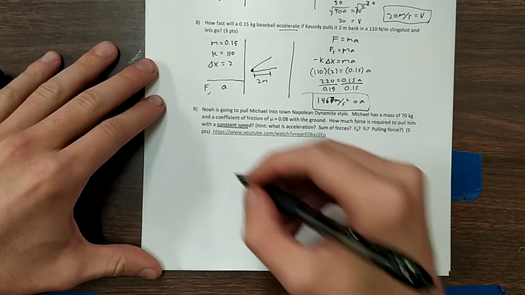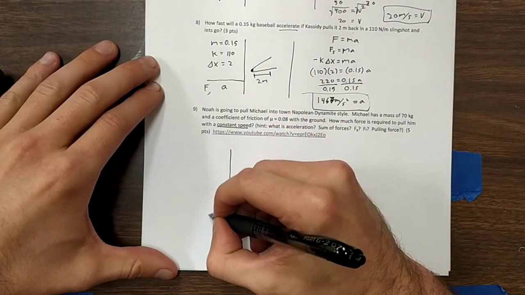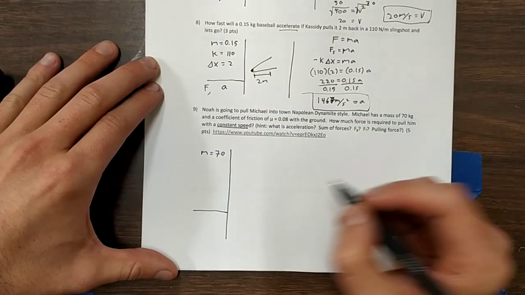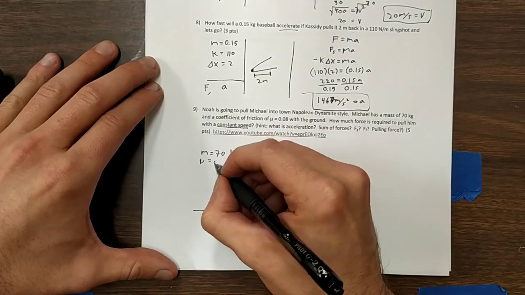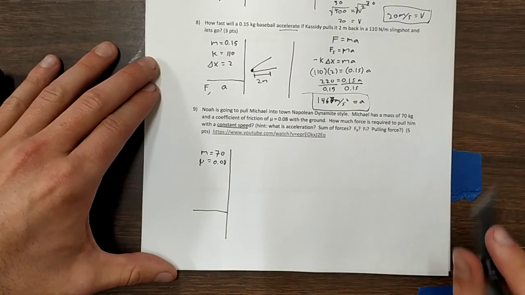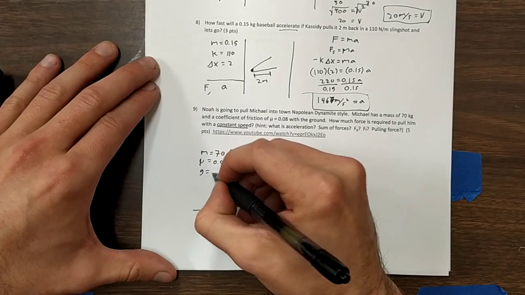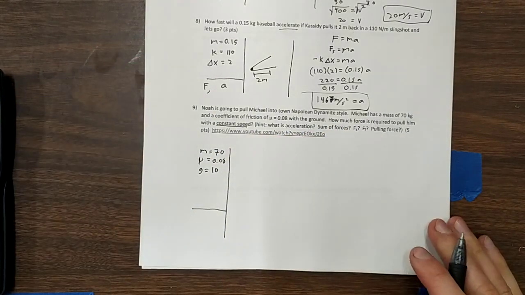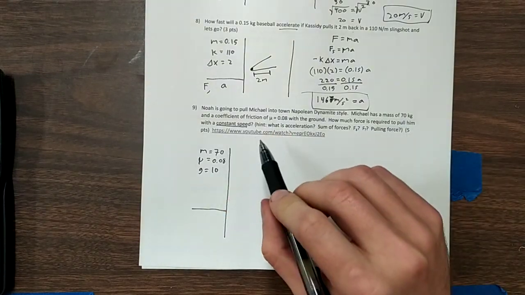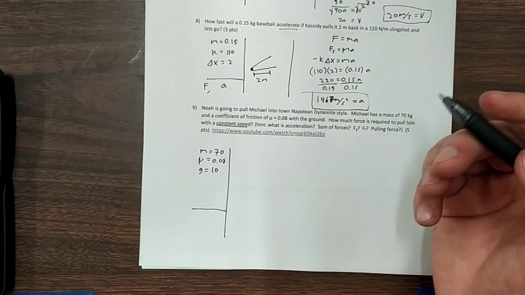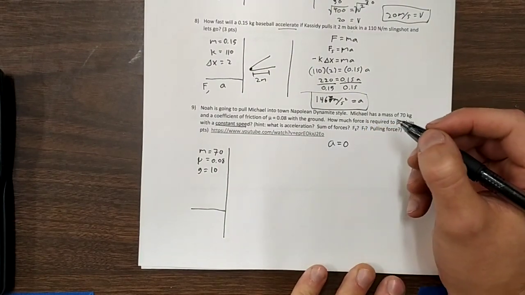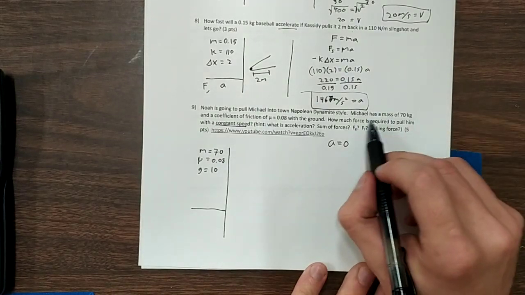Okay. I'll do the same setup here. So let me write down the things that I know. I know mass is 70. I know that mu is 0.08. Okay. And that's all the numbers that they give us. I know that g is always going to be 10. It asks us, what is its acceleration? I'll keep these hints on the file itself. Well, we can start off, we could say A is equal to 0 because it's got a constant speed.